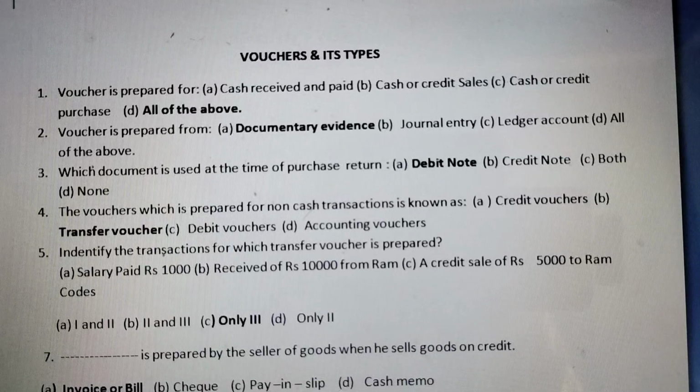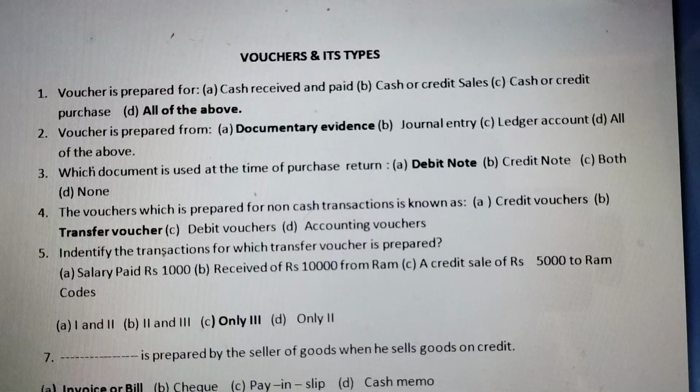There are different types of vouchers, and you may call one a cash memo. It is prepared when goods are sold for cash, and it acts as an evidence both for the seller as well as the buyer. There may be a cheque, which is issued to the bank for withdrawing some amount or depositing some amount. Likewise, there is a pay-in slip. It is a document which is issued to the customer by the bank when something is deposited. So there are different types of evidences when you make transactions.